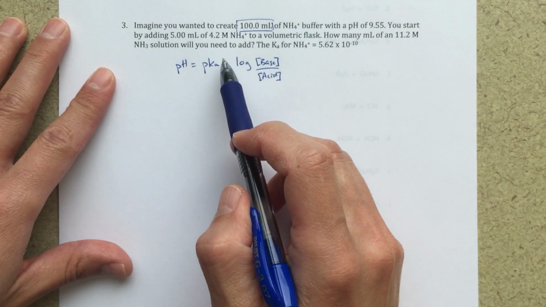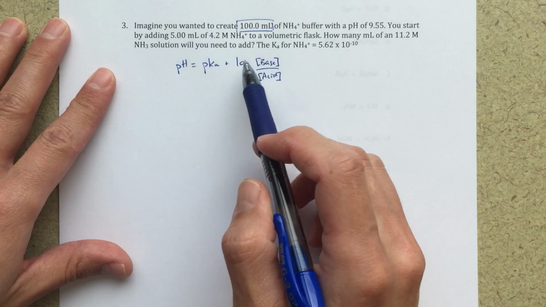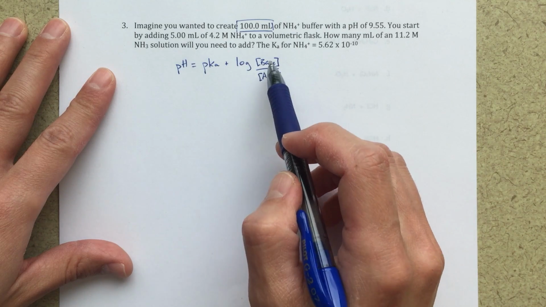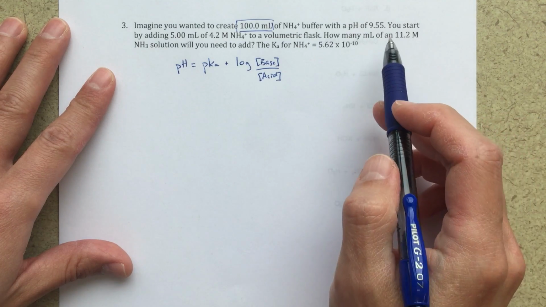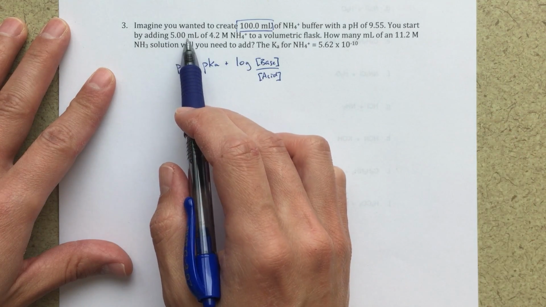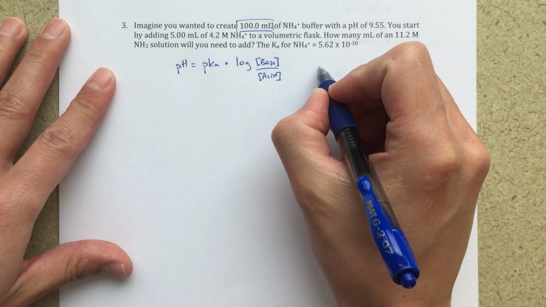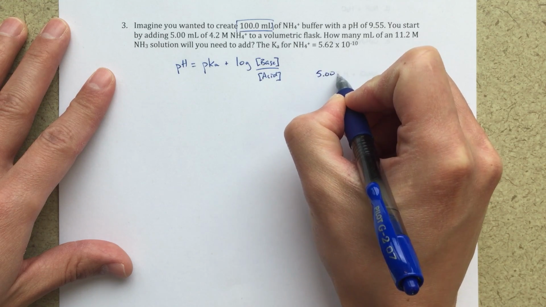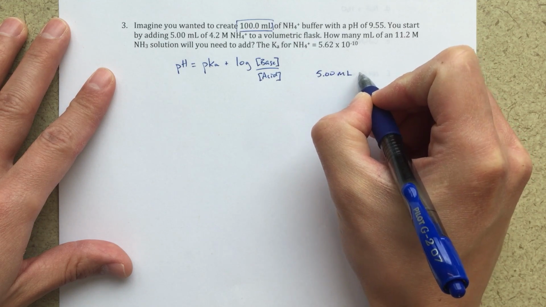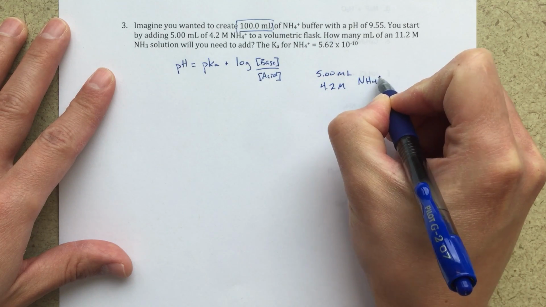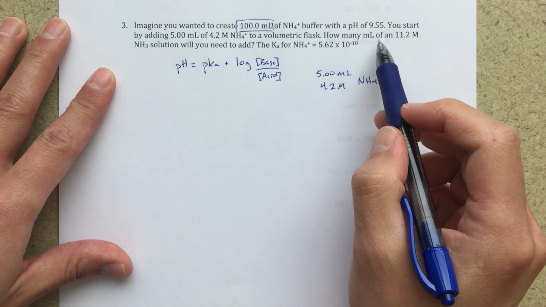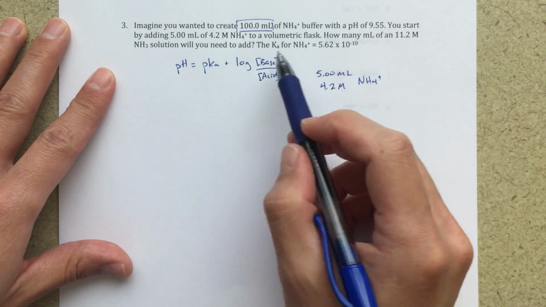So I'm going to need to know the Ka for NH4+. I'm given that, so that will allow me to solve for the pKa. So really the ratio of base to acid, that's what I'm looking for here. So you start by adding 5 milliliters, so I'm going to write that information over here. So I'm going to have 5.00 milliliters of 4.2 molar NH4+. And then I'm going to add to that 11.2 molar NH3.